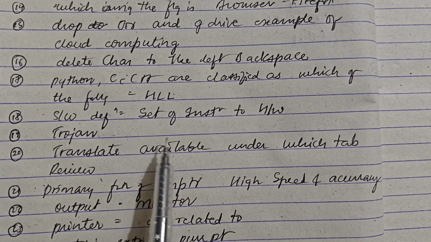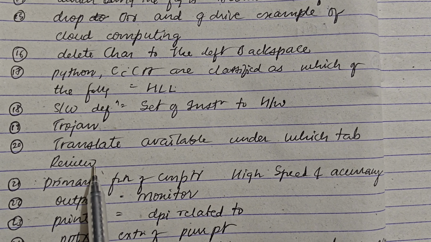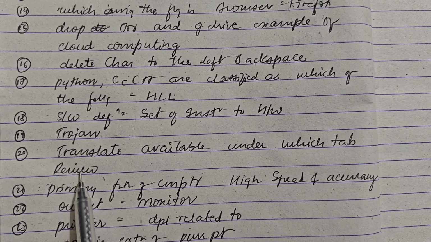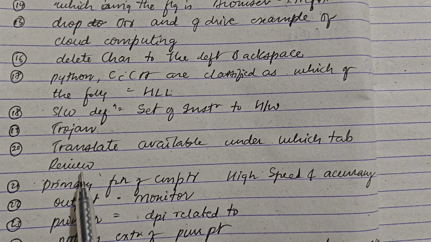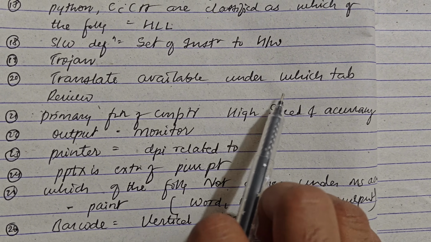Then the translate option is available on which of the following tabs? That is the review tab. I had confusion between the review and reference tab, so later I marked it as review. Then the primary function of the computer is high speed and accuracy.